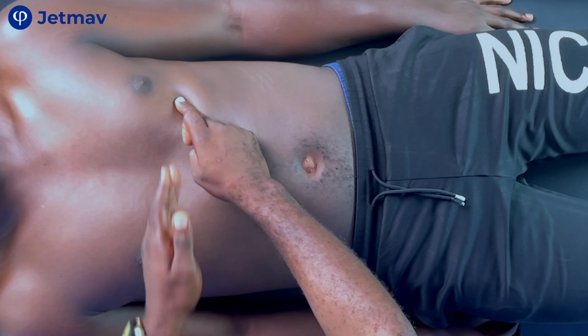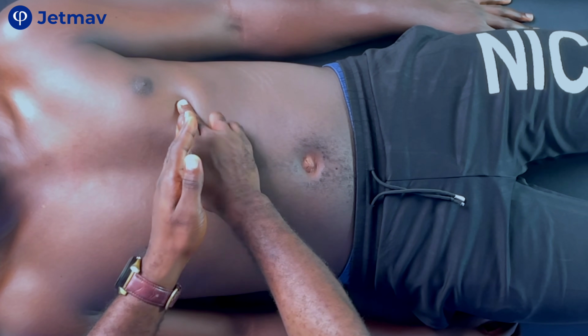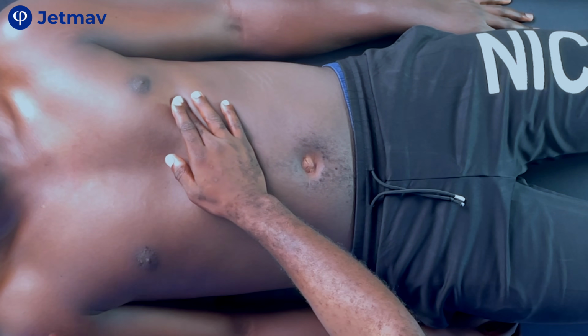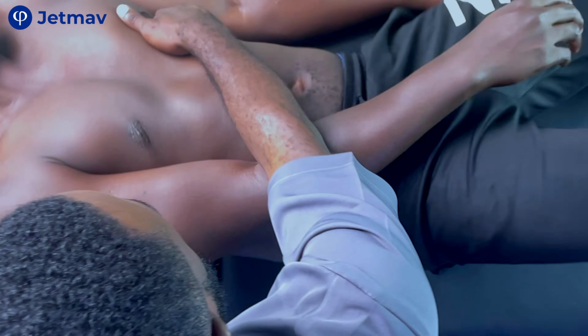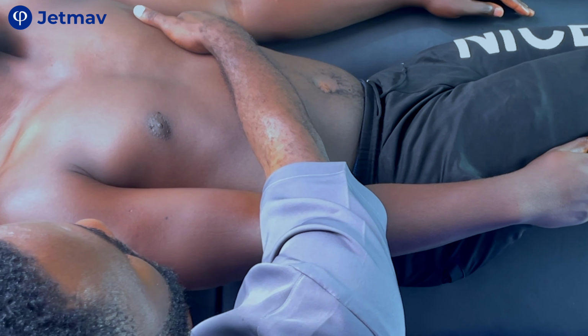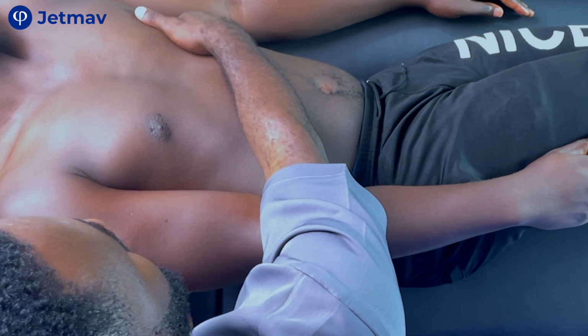So for this patient, it is normal. But if you're not able to feel the apex beat, you can do some maneuver, like telling the patient to move to the left, just turn, so that the heart will be hitting on the palm. So this is one of the maneuvers we do.